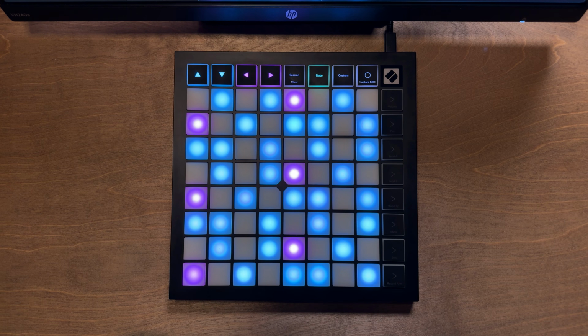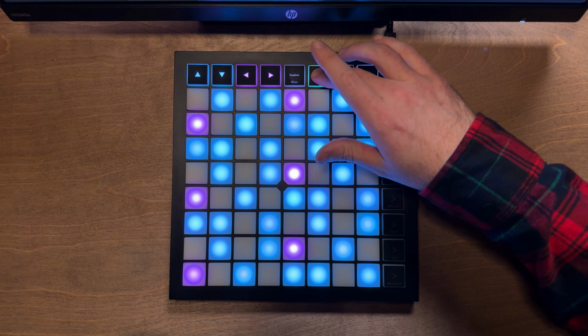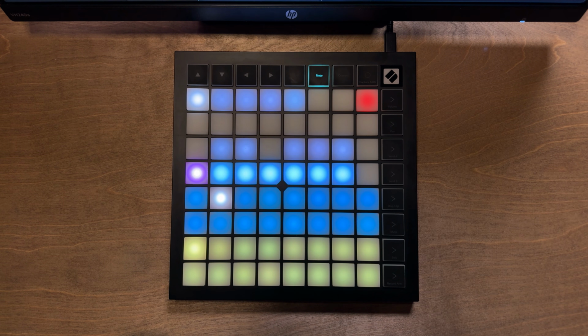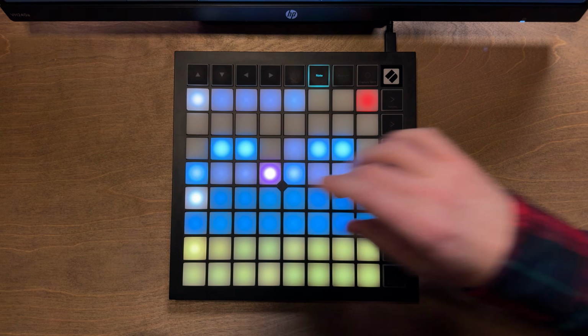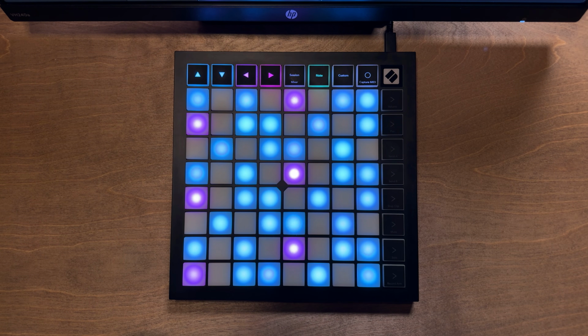Let me show you how this actually fits into a session, not as a feature walkthrough, but as a real workflow. In the Launchpad's note settings, you can lock the grid to a specific key and scale. I'll use F minor here, but this works for anything.